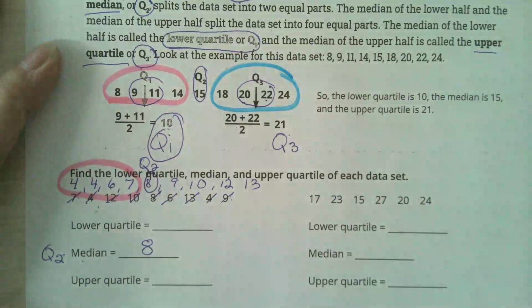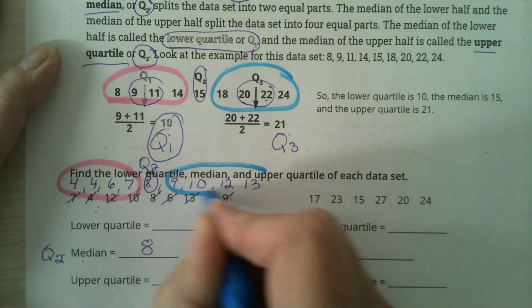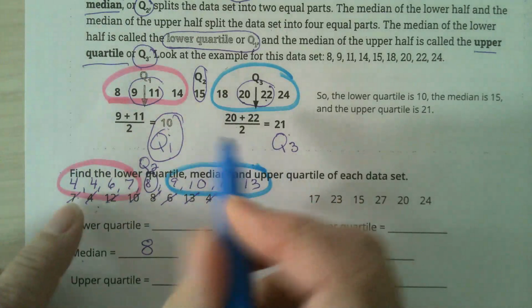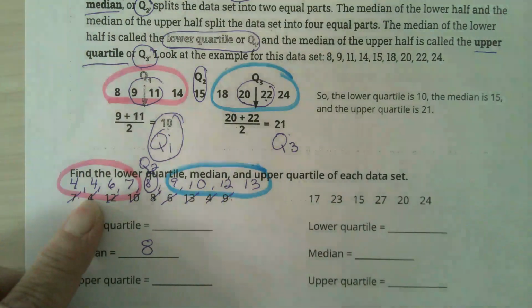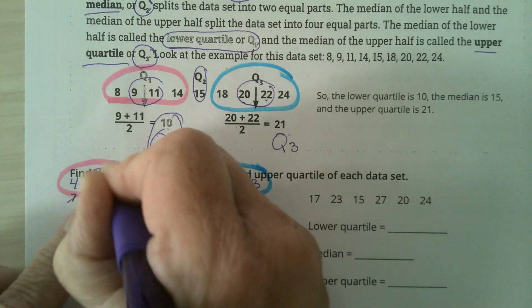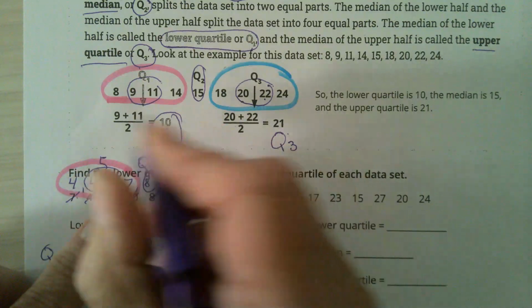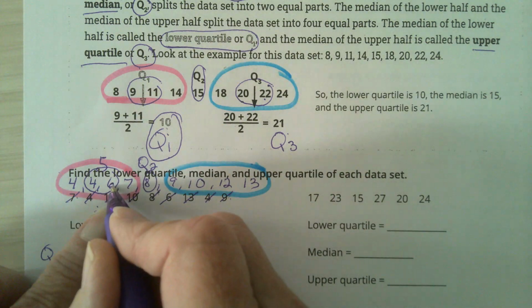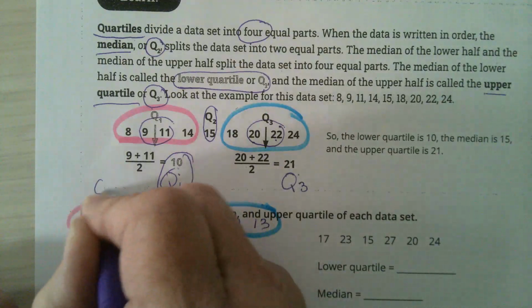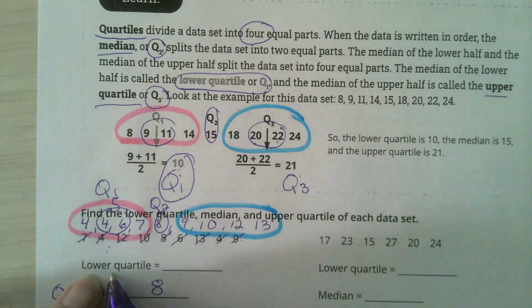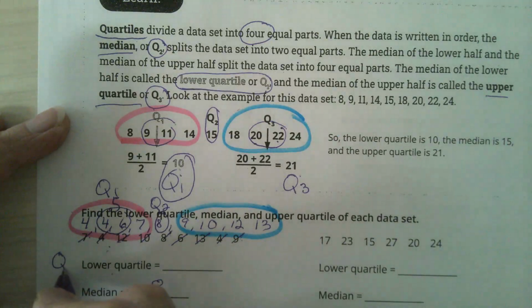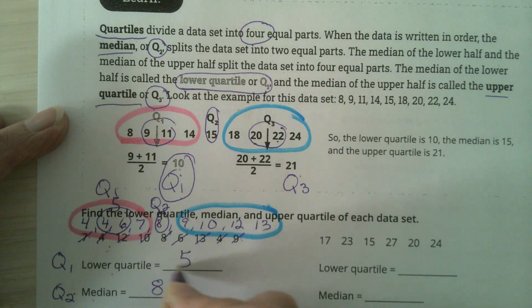Now, we have our lower group of numbers. And we have our upper group of numbers. We have to find our middle number. Okay, we have 2 middle numbers here. What's in between a 4 and a 6? You can do that one. Yes. 5. Is it Q1 or Q3? Q1. So your lower quartile, we're going to put Q1 out here, is 5.